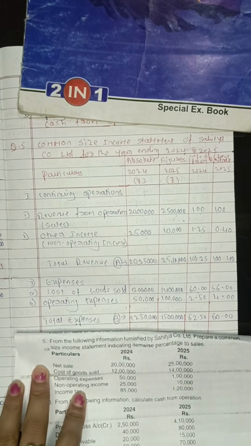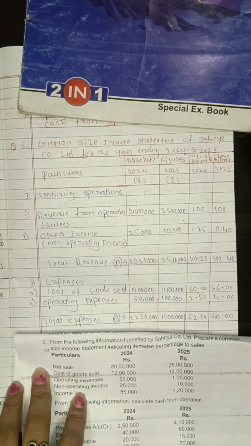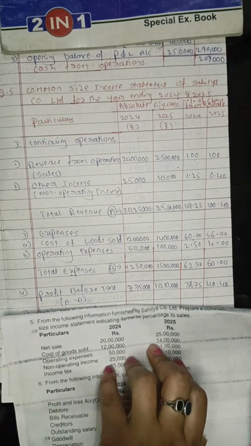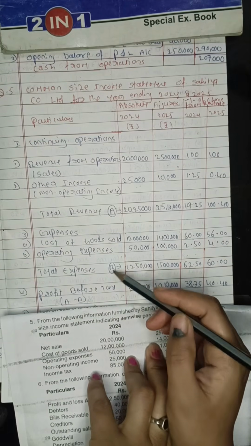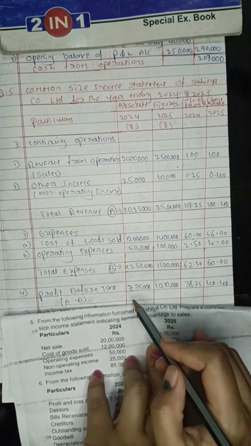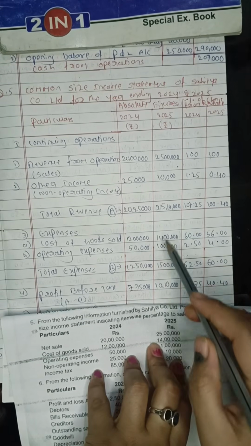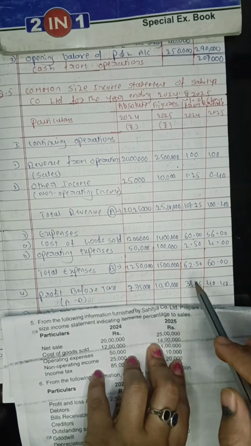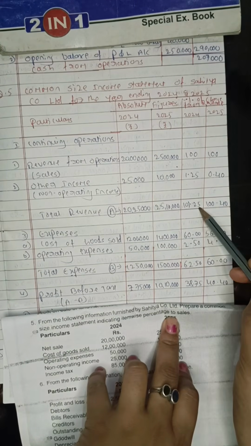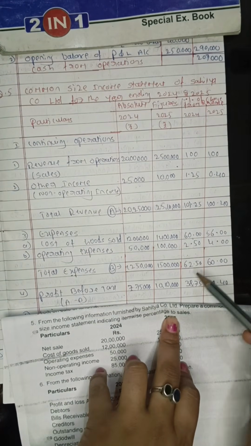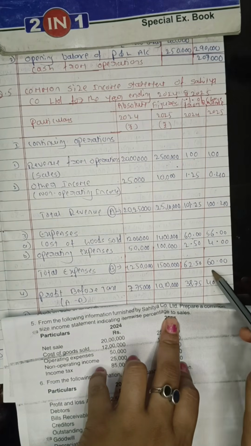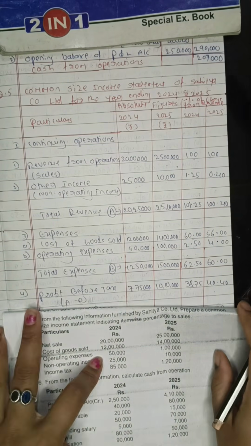Okay, next we need to calculate profit before tax, that is total revenue minus total expenses. Profit before tax, total A minus total B, that is revenue minus expenses. 20 lakh 25,000 minus 12 lakh 50,000 is 7 lakh 75,000. 25 lakh 10,000 minus 15 lakh is 10 lakh 10,000. That is profit before tax. See the percentage, 101.25 minus 62.50 is 38.75, and 100.40 minus 60 gives 40.40. This is profit before tax.